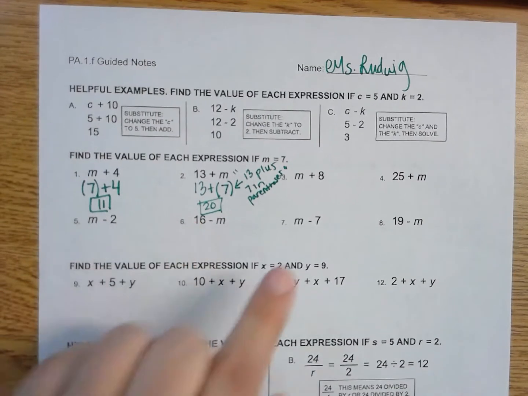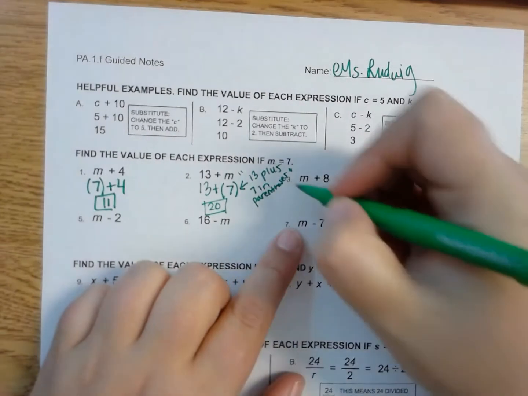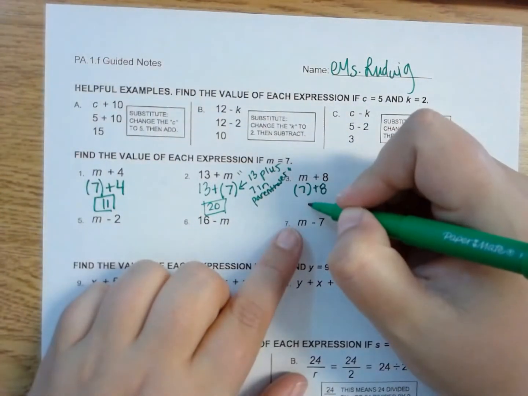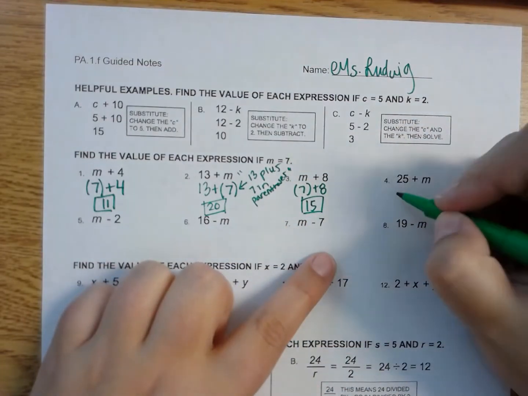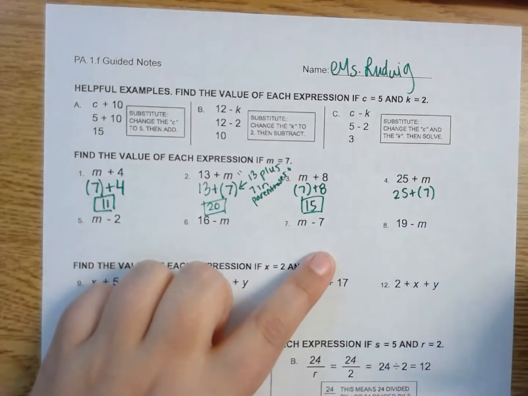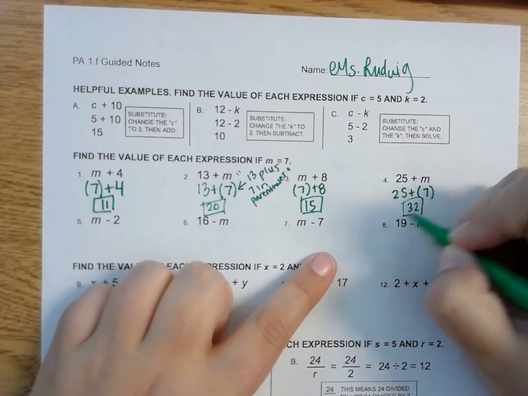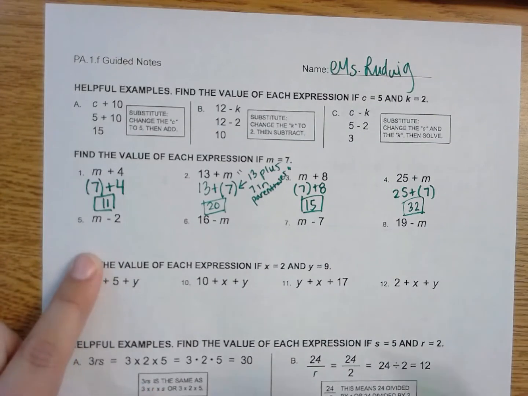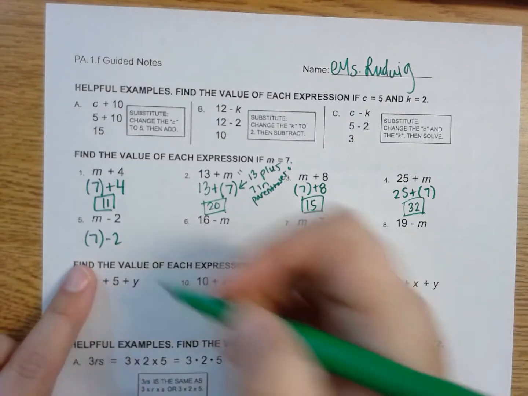Okay? So, anybody feeling confident want to tell me what to write down? Yes, ma'am? 7 in parentheses plus 8. Good. And our final answer? 15, thank you. Okay, next. Sophia? 25 plus 7 in parentheses. Final answer? 32. Good. Leah? 7 in parentheses minus 2. And your final answer? 5. Good.